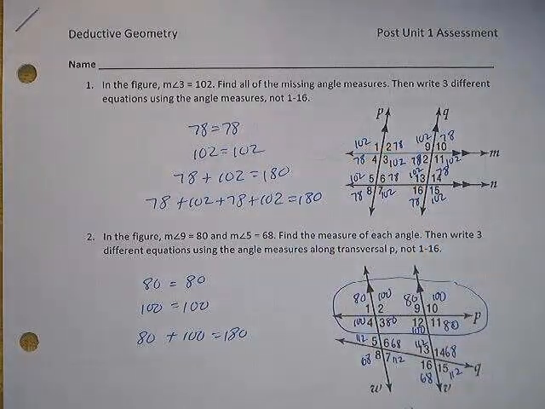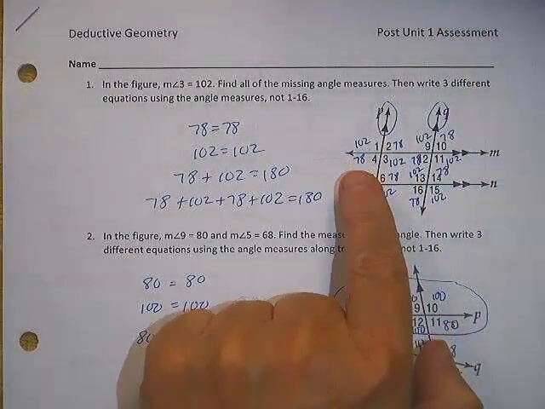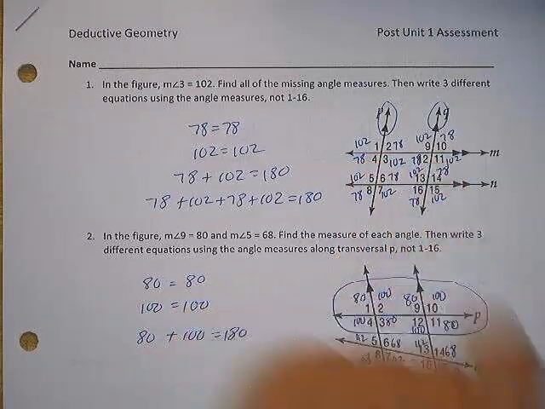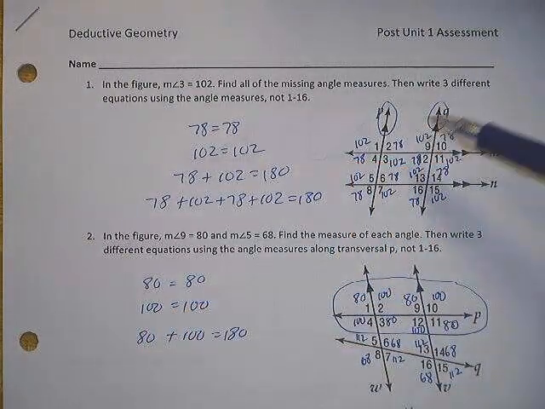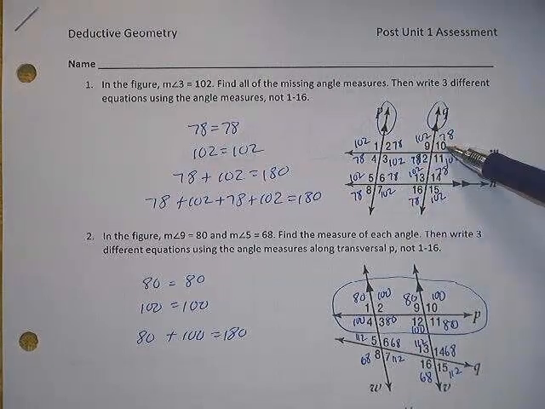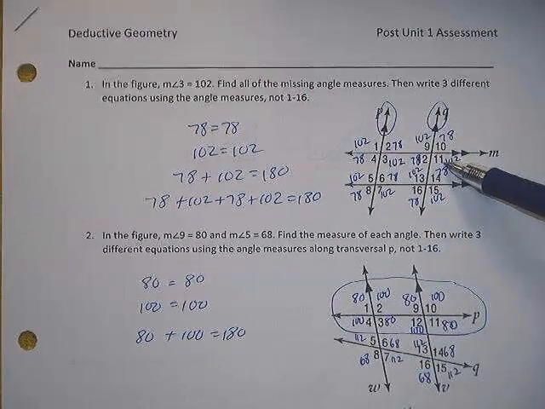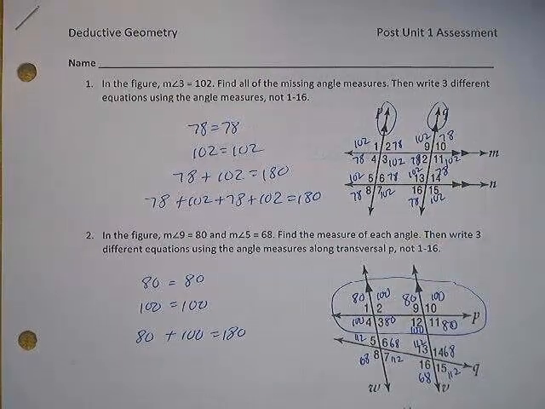A linear pair of angles are two angles that are next to each other when two lines intersect, and their sum is 180. Since this line and this line are parallel, I can slide these angles from left to right. So they're all going to be the same numbers in the same place. Angle 1 is angle 9, 2 and 10 are the same, 4 and 12 are the same, and 3 and 11 are the same. Those are called corresponding angles.